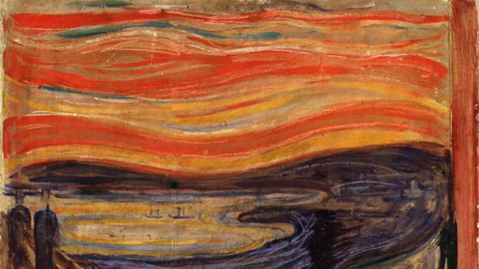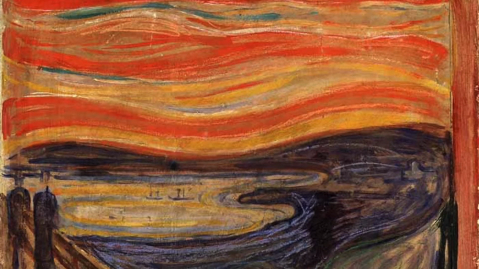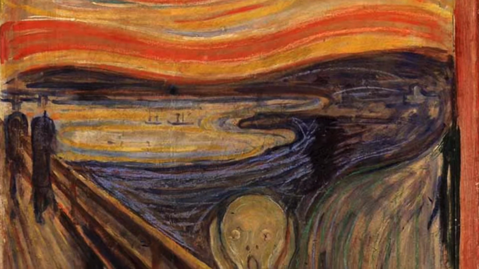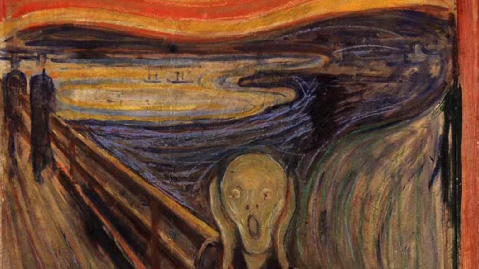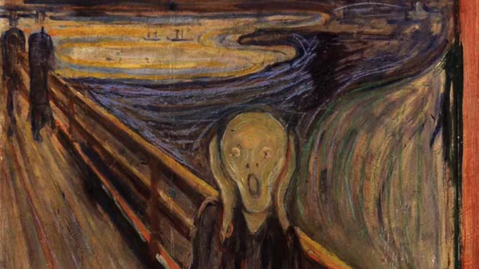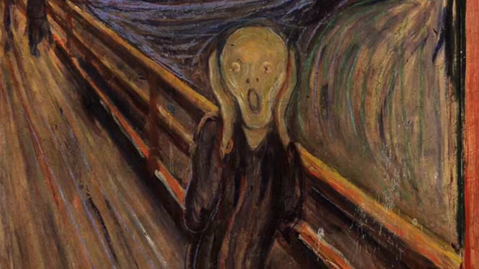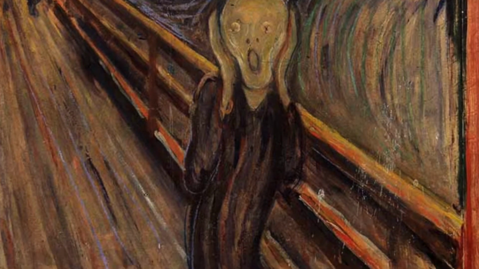Artists use many different types of lines in their paintings to tell many different stories. You can see in this painting there are lots of curvy or wavy lines. They kind of guide your eye all over the painting and bring lots of emotion in this painting.